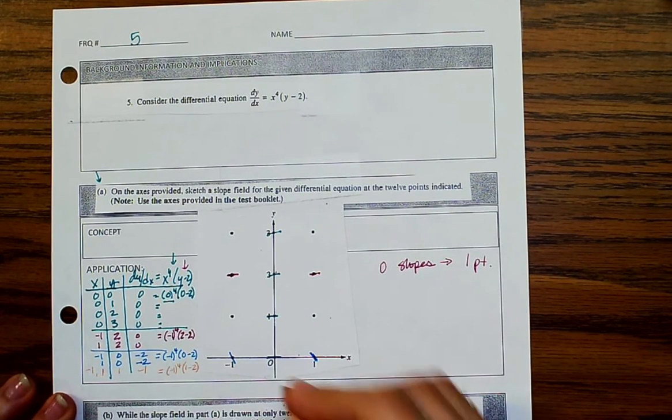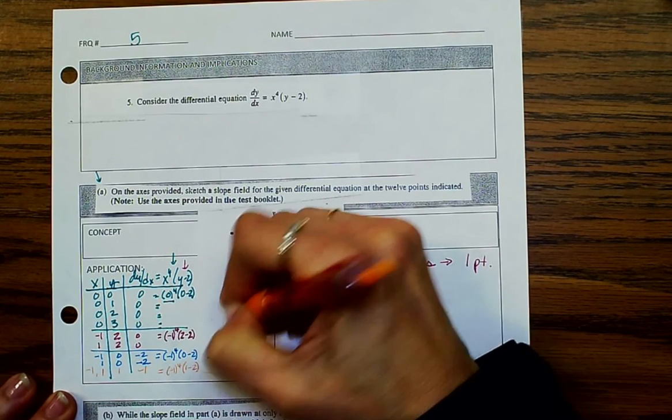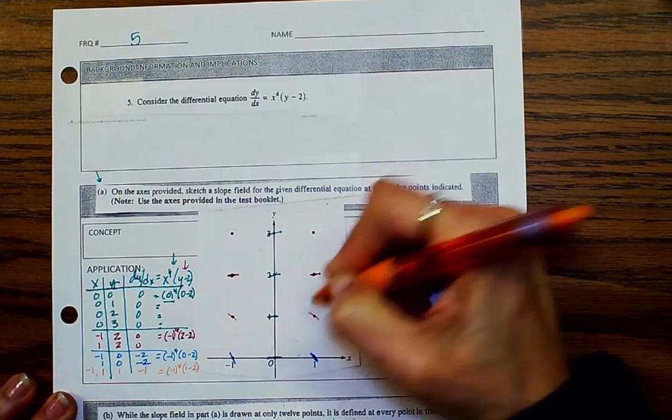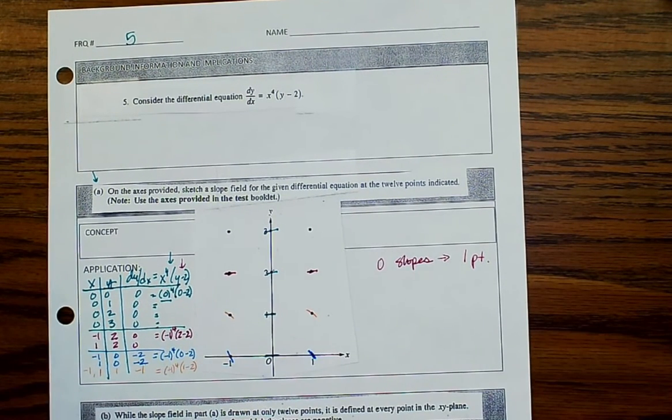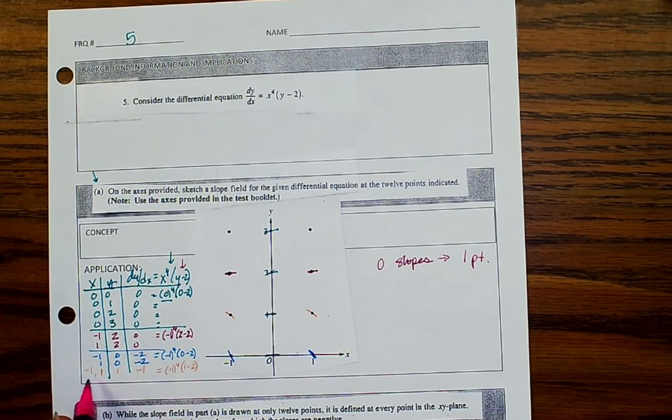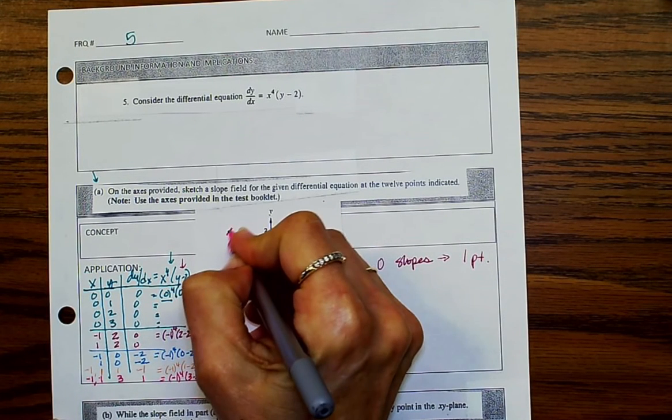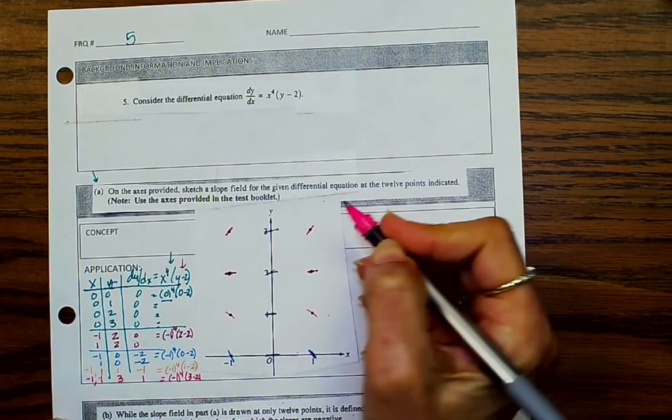So in both of those cases, my slope is going to be negative 1, which is going to be like this. And finally, I have the points where y is 3, so x is either negative 1 or 1 and y is 3. My slope would be 1 or negative 1 to the fourth, which is 1, times 3 minus 2, which is 1. So these slopes would go upwards here.